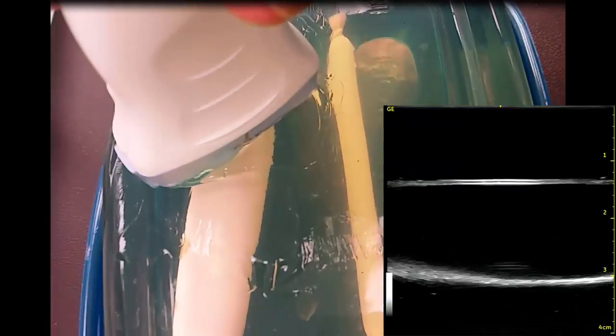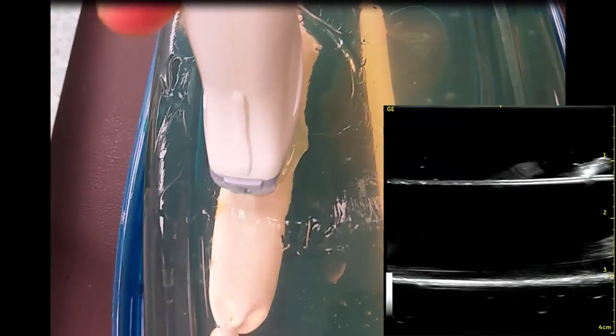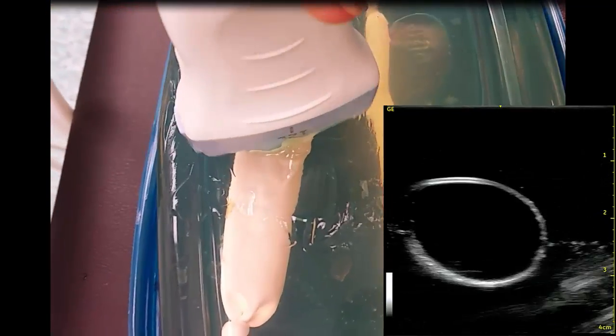So with the transducer on the gel block, I'm going to start off in short axis and then turn it into long axis, and then back into short axis, turn it into long axis, and then back into short axis.